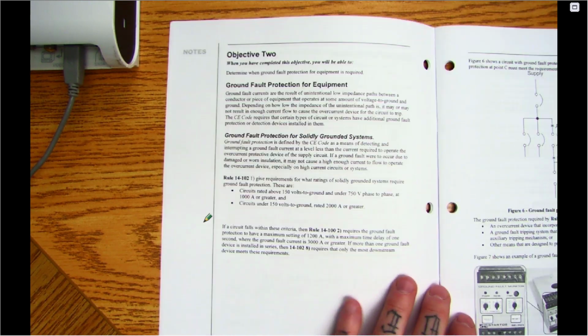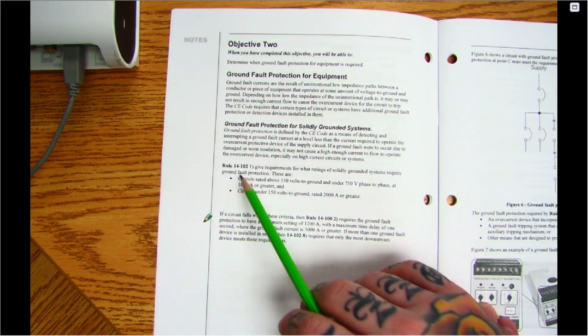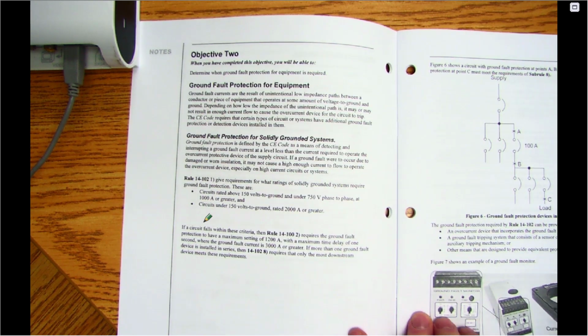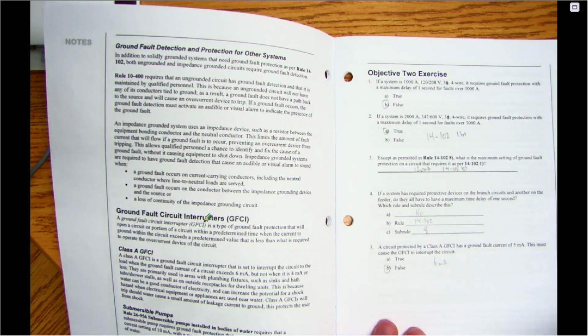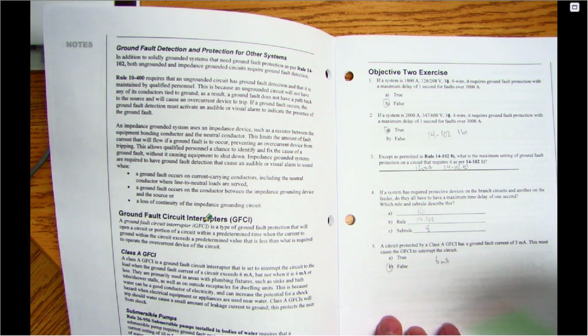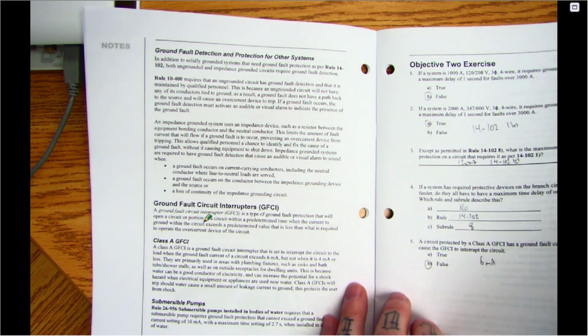Ground fault, again, is pretty straightforward. Read through this, and read the rules when they reference it. It tells you when you need it based on what type of circuit you have. Okay, the ratings, again, a lot of it is in Appendix B as well, so make sure you're going through that.